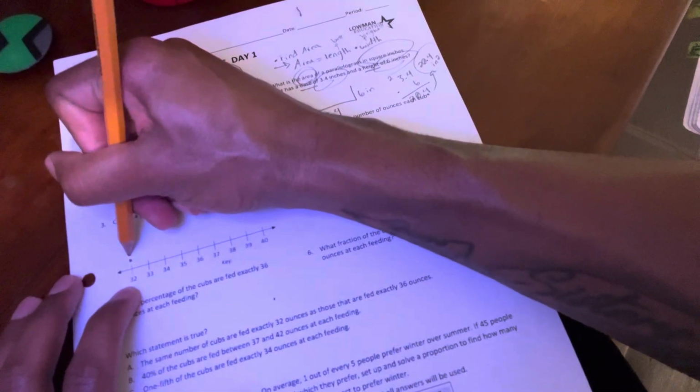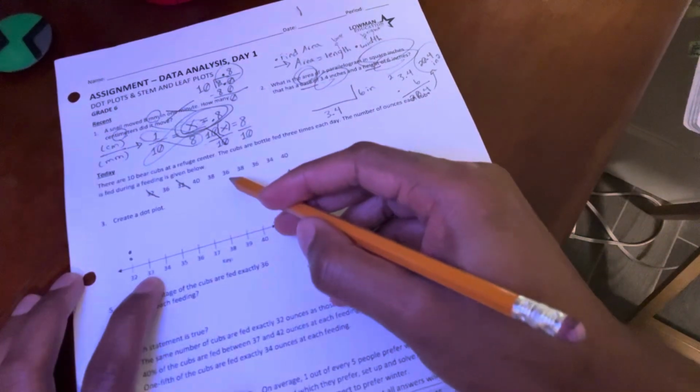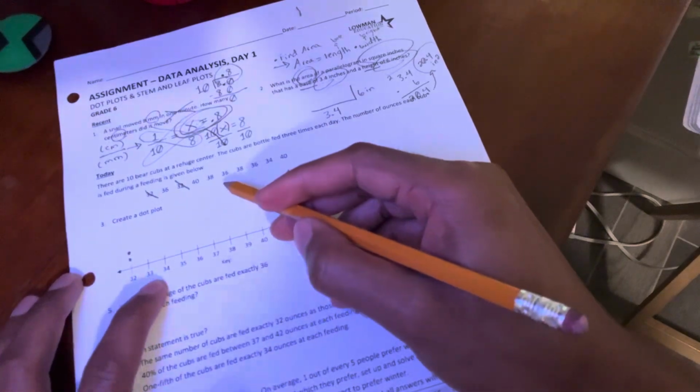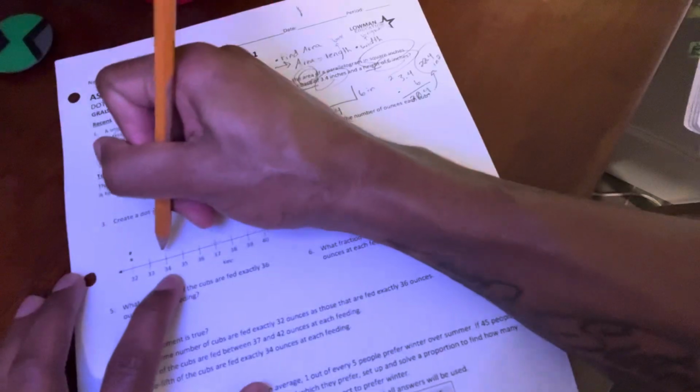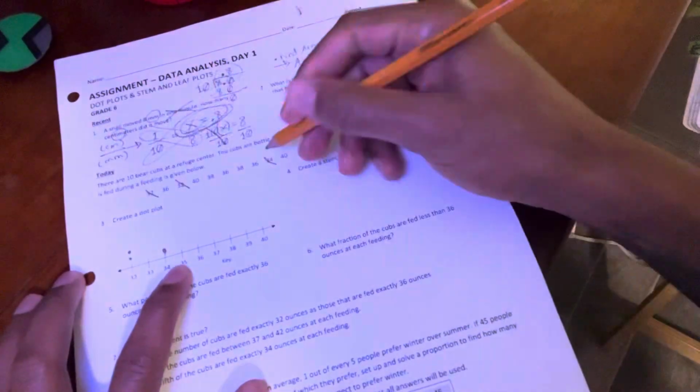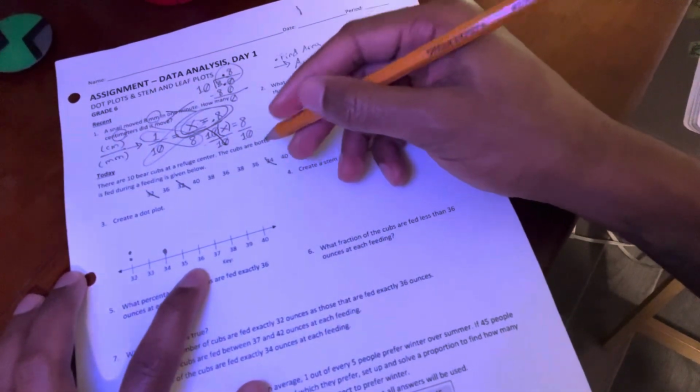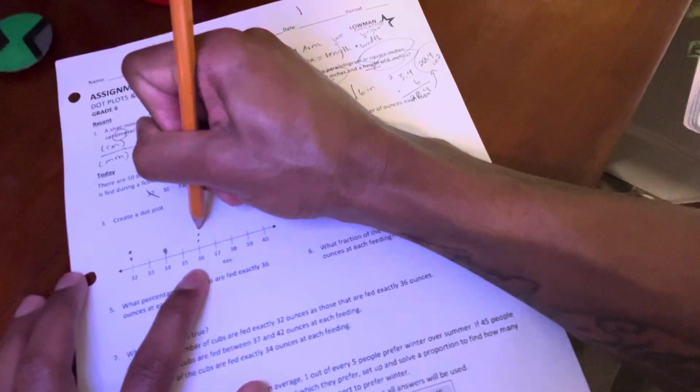1, 2. 33: how many dots do I see? 0, skip it. 34: how many do I see? 1. All right, 1 dot over 34. 35. 36: I see 3. 1, 2, 3.